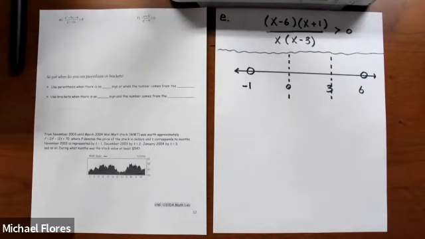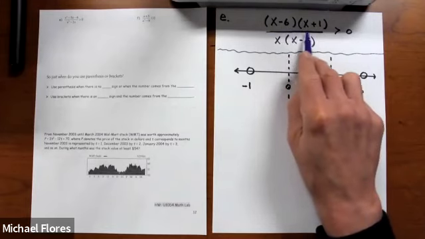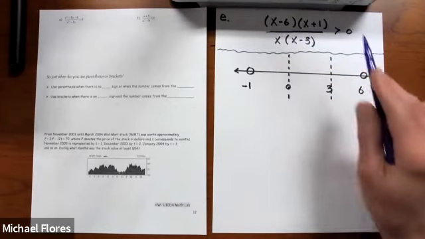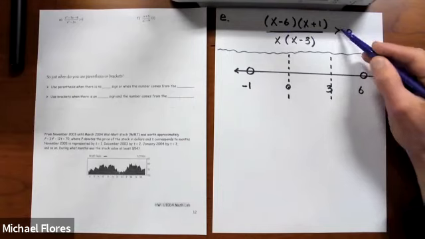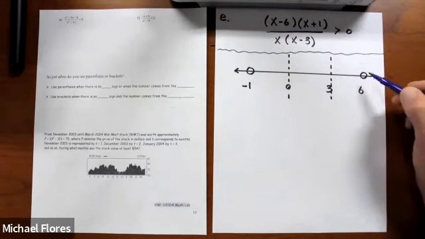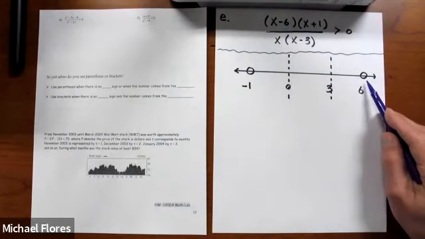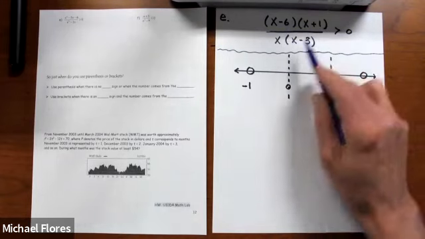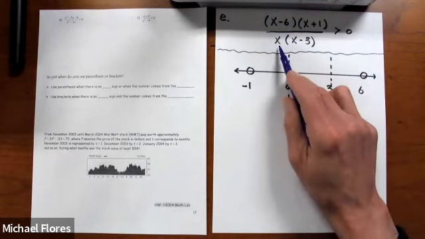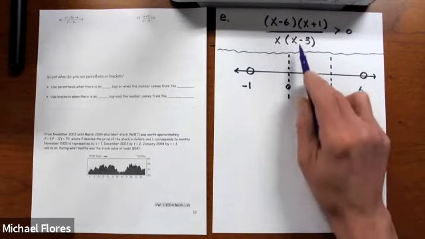Example E: factor, factor, factor. Remember, anything on top is going to help you find x-intercepts. So we have an x-intercept at 6. Since this is greater than, we see no equal to sign. That's the reason why these are now open circles here. So we have an x-intercept at 6, an x-intercept at -1. We have a vertical asymptote at x equals 0 and x equals 3.